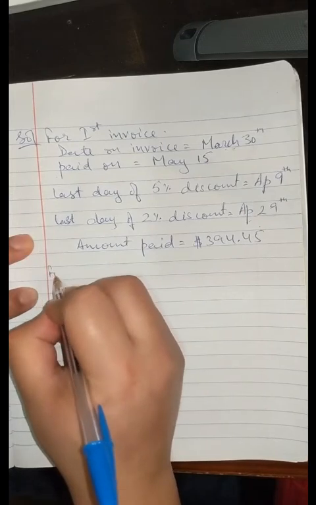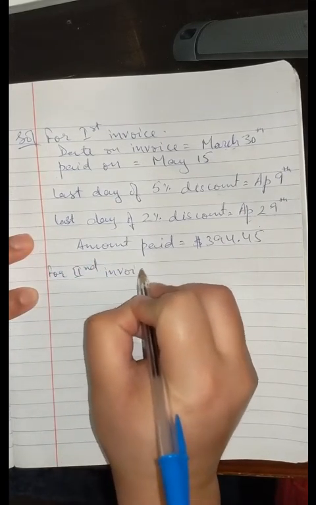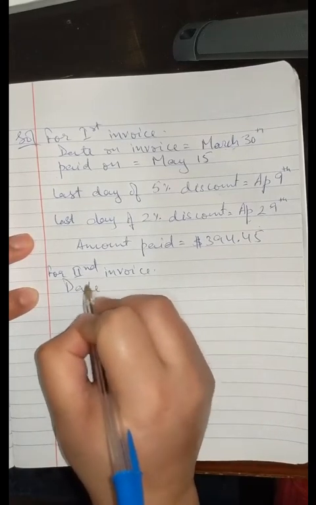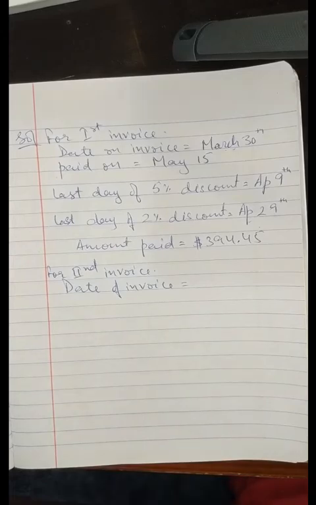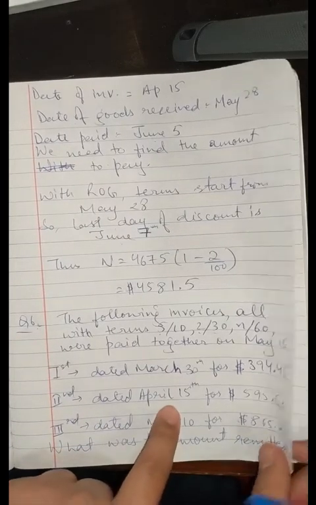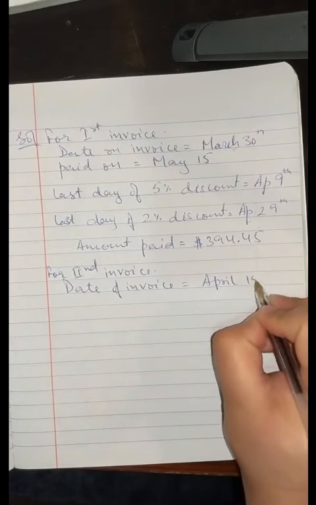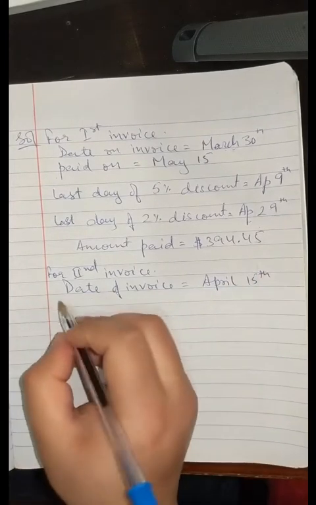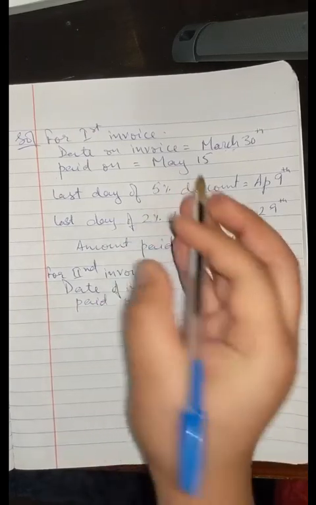For the second one, date of invoice is April 15th. Right? Paid on the same date, May 15th.